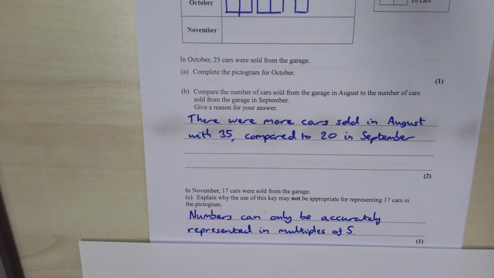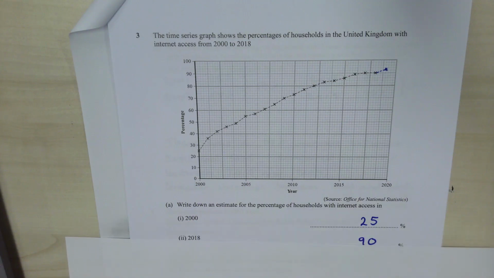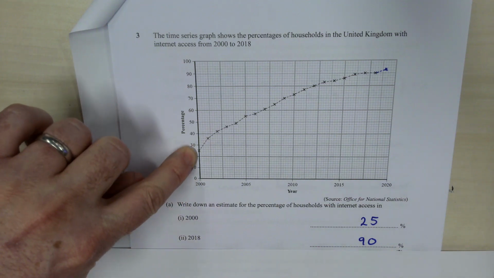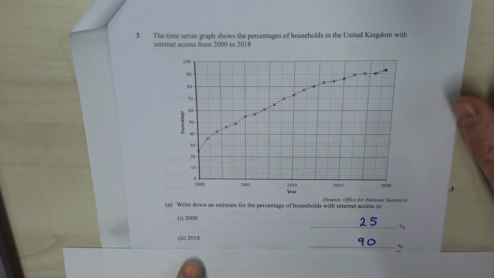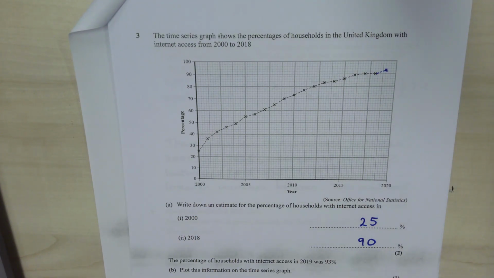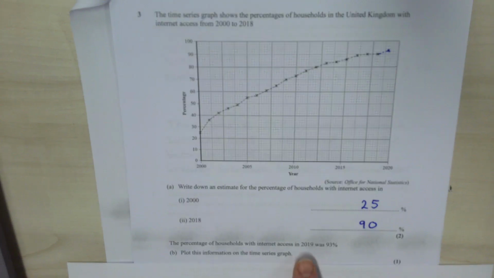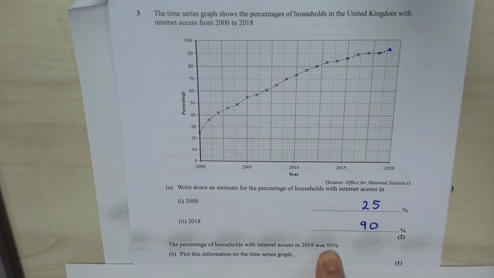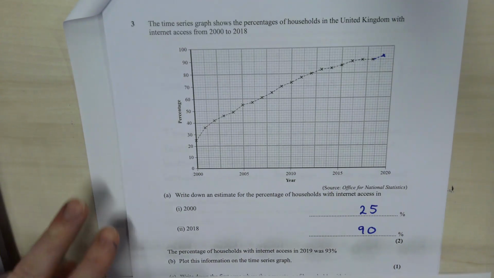Looking at question 3, we need to write down an estimate for the percentage of households with internet access in 2000 and in 2018. We're using the graph. 2000 is up here at 25 and 2018, we had to work a little bit harder to use the scale, but it was this value up here, so that was 90%. For part B, we had to plot the information on the time series graph, and that was that in 2019, 93% did have internet access, so that is what I have plotted up here.